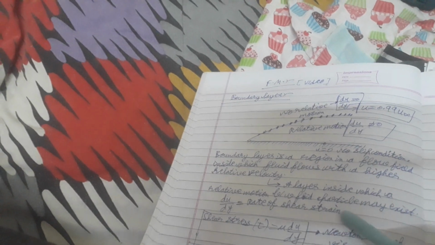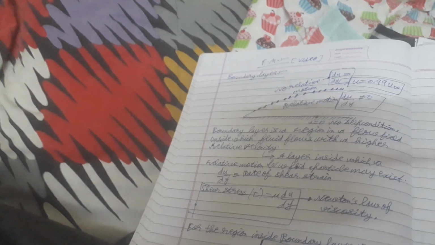No slip condition. Boundary layer is a region in the flow field inside which fluid flows with a higher relative velocity, a layer inside which a relative motion between fluid particles may adjust. du by dy is equal to the rate of shear strain. Shear stress tau is equal to mu into du by dy. This is Newton's law of viscosity. For the region inside the boundary layer, tau is not equal to 0.